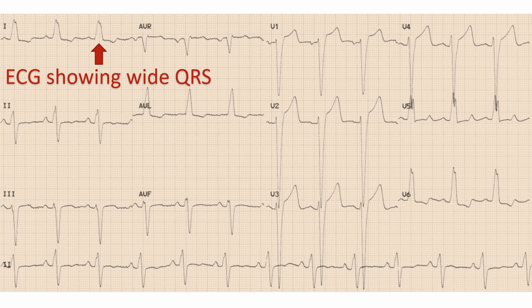Usually, ECG will show a wide QRS complex with a left bundle branch block pattern in those with left ventricular dysynchrony. In left bundle branch block, there is delayed activation of the left ventricular lateral wall compared to the interventricular septum, leading to dysynchrony of contraction.